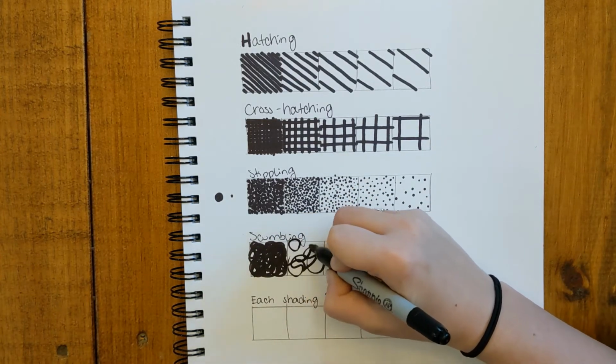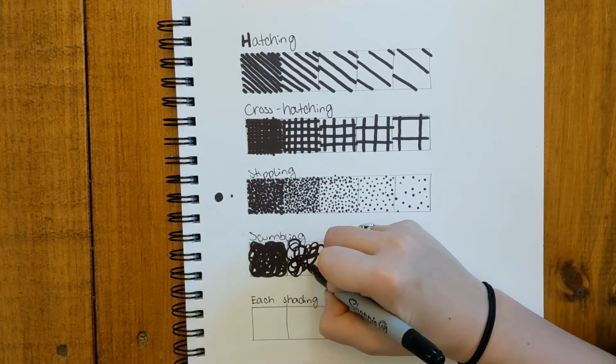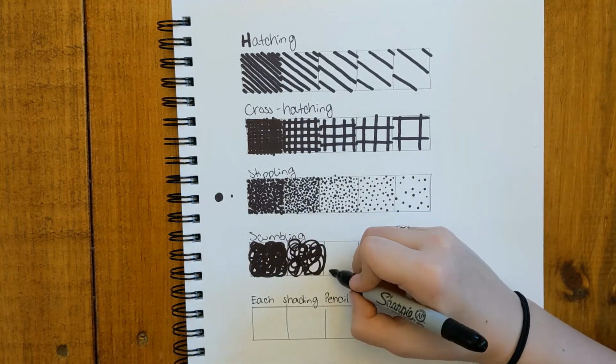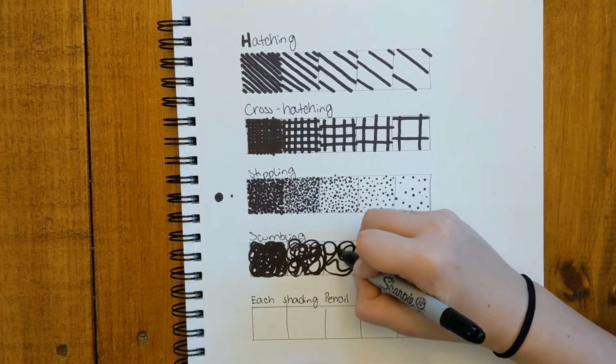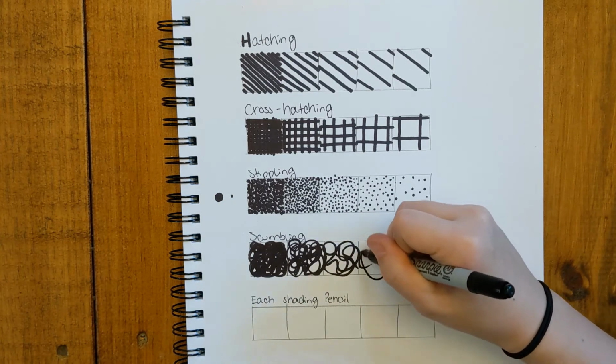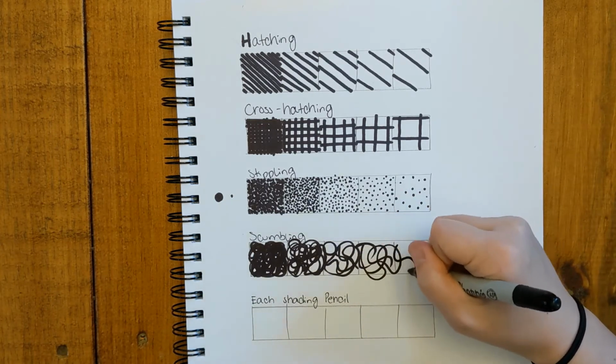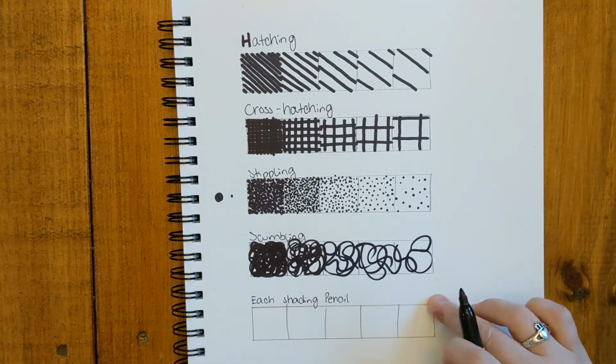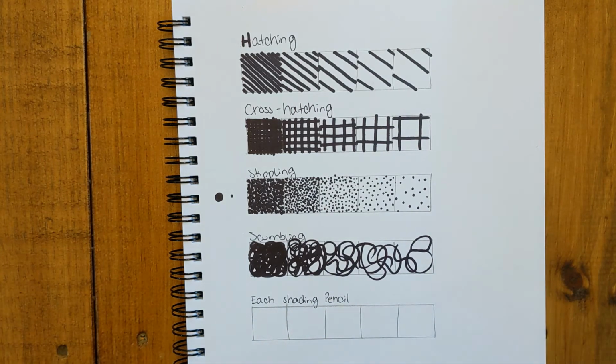When you're stippling, your texture ends up looking kind of porous. When you're scumbling, it looks almost fluffy. So remember, keep your marks loose and then spread them far apart to get those different values. All right, so for the last shading technique, the last value scale, we're gonna use our shading pencils.